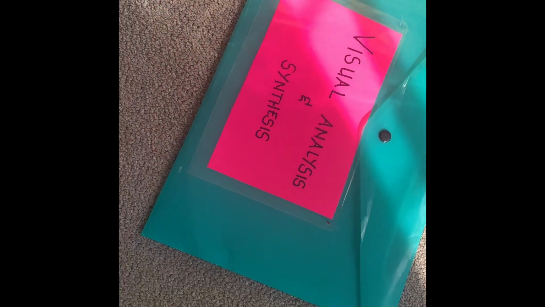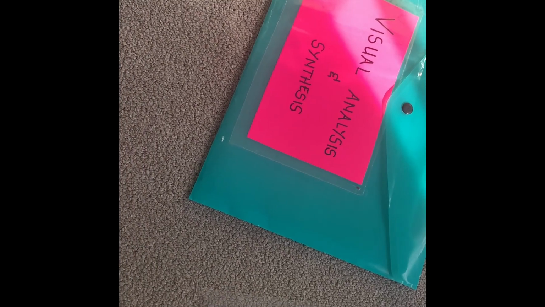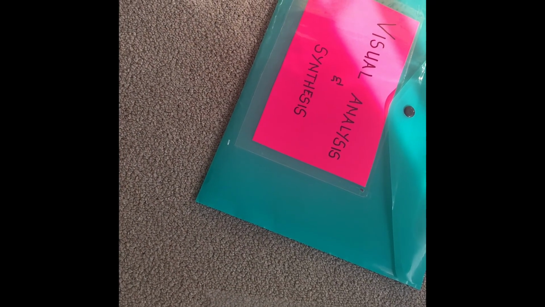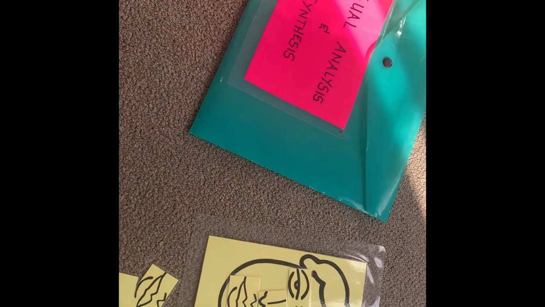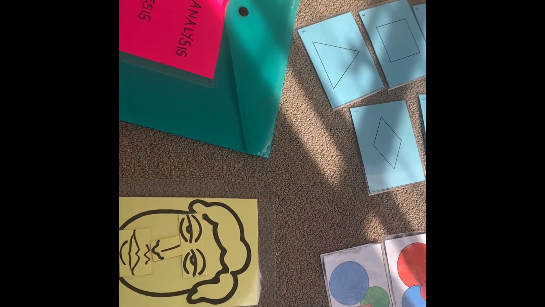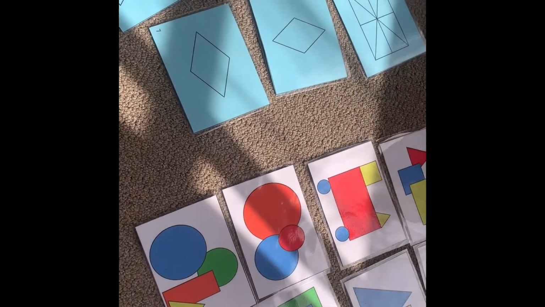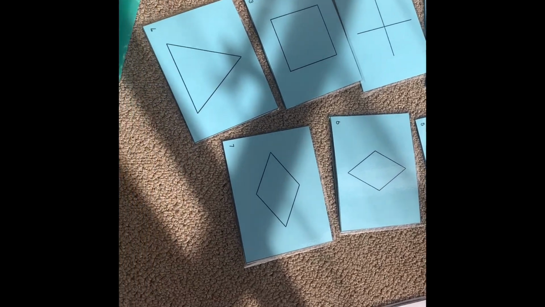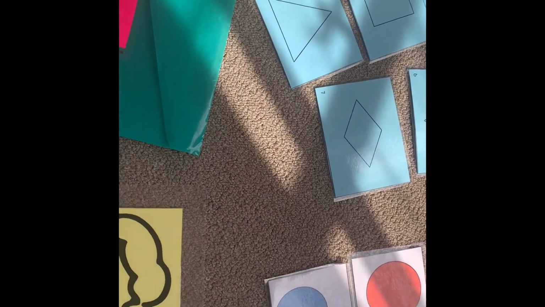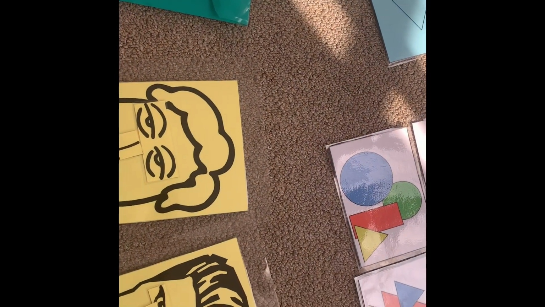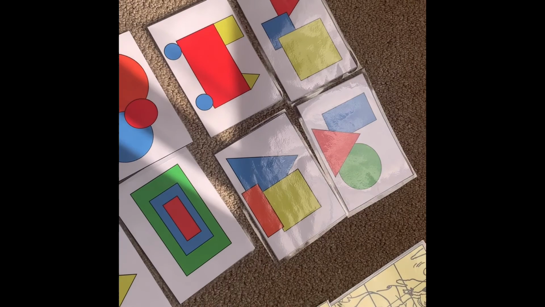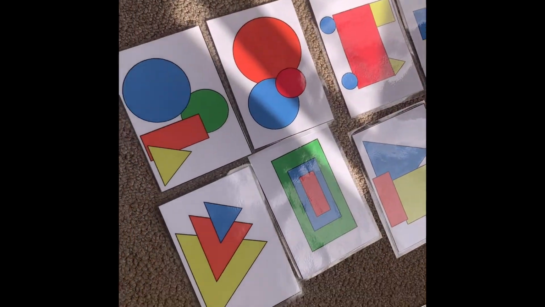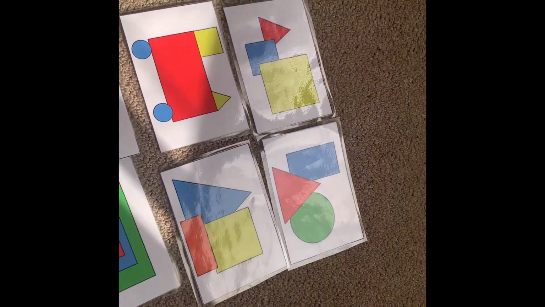Visual analysis and synthesis. Visual analysis is the ability to analyze, which means break up visuals into smaller visuals. We first have the jigsaw shapes, and there is 7 of them. They are then followed by diagrams of shapes, and we have 8 of them.